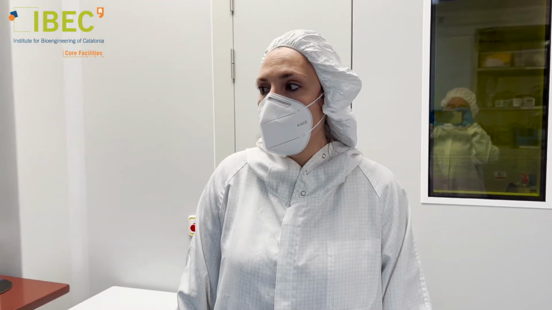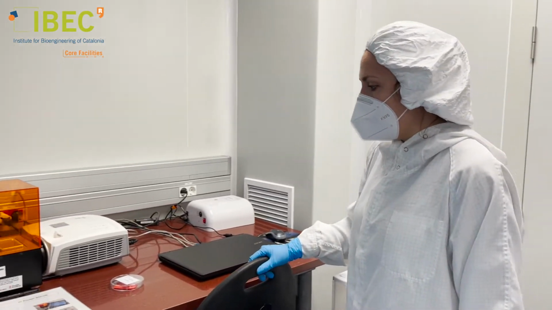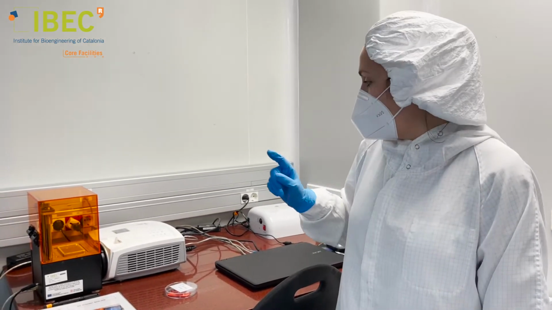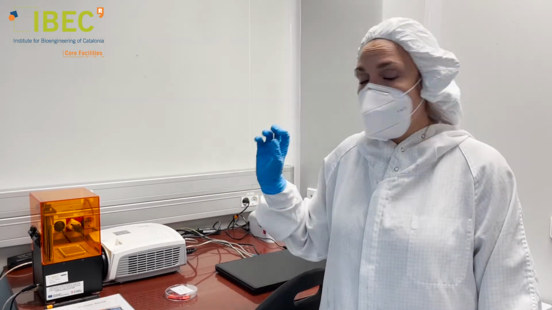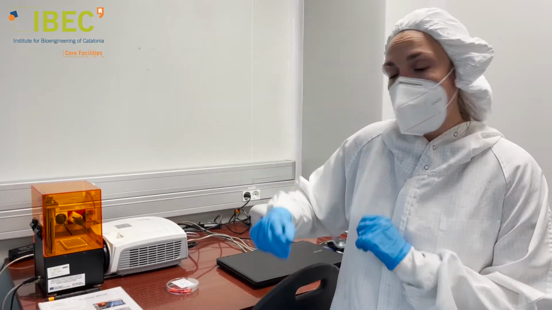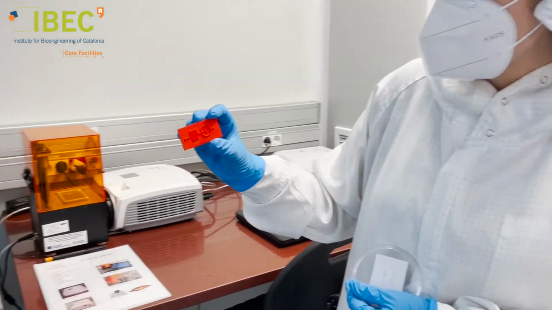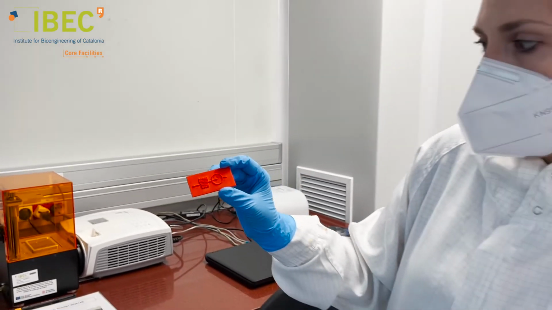This is our general room, where we have most of our characterization equipment. And also, we have the 3D printing setup. This setup is a DLP, which stands for Digital Light Processing. In this technique, we load a digital design, and it's projected on a layer of resist that gets cured, and layer by layer is creating our 3D structure. This is an example of a structure fabricated by this technique.